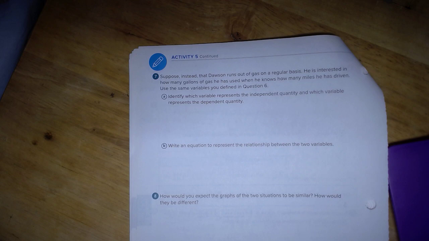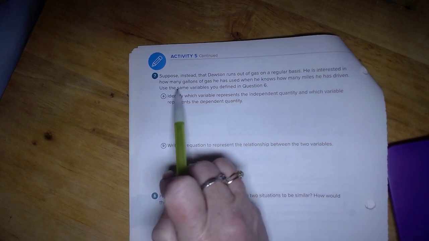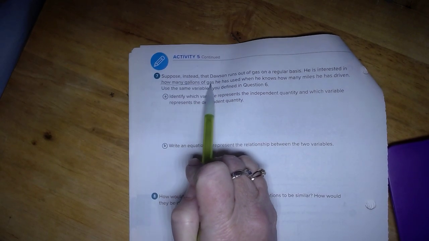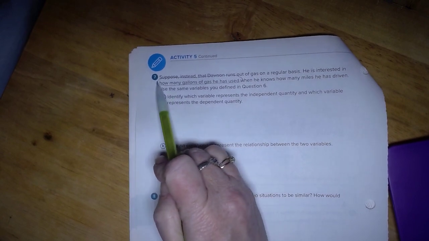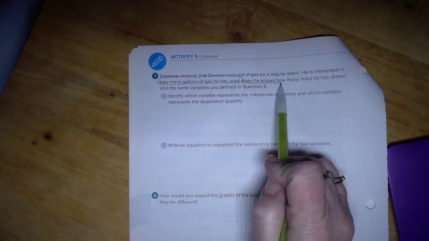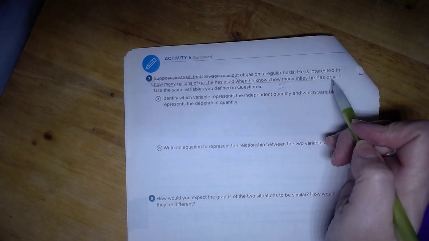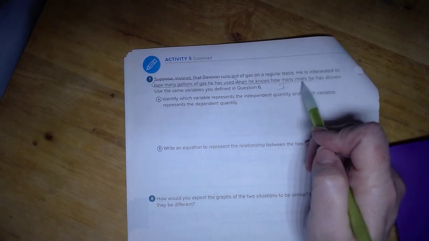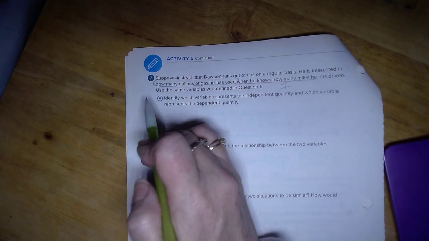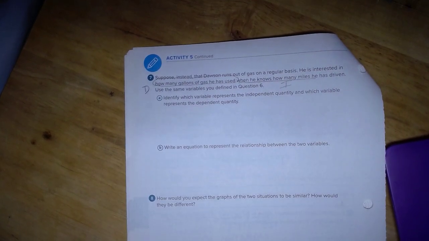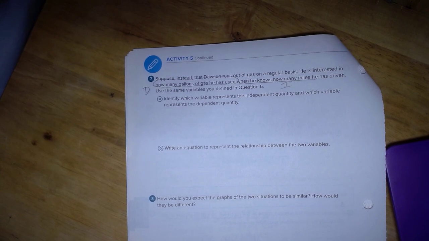So this time it says he's wondering how many gallons of gas he has used when he knows the number of miles. The part he knows is the independent. He knows this. So depending on what that is, will give him the answer for the gallons of gas.